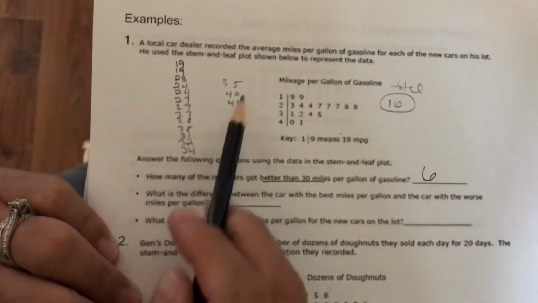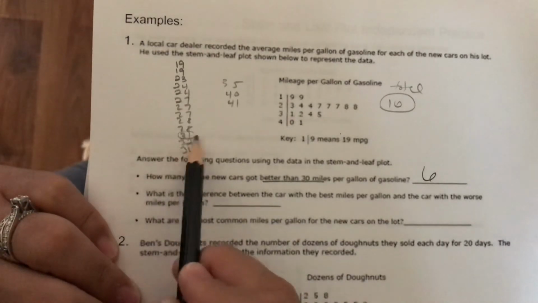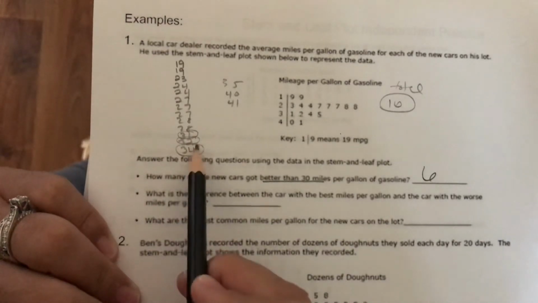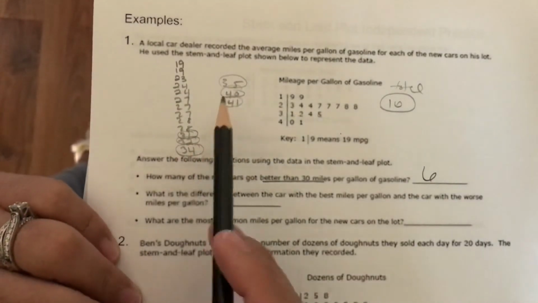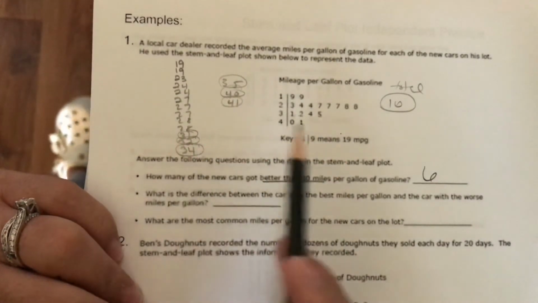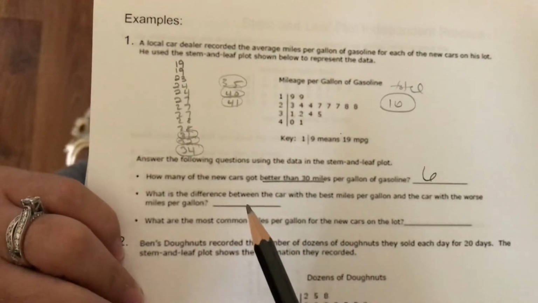Or you can look at these numbers. That's more than 30. So is this one. So is this one. So is this one. And so is this one. So there's still 6. It doesn't matter which one you want to use. You still get the same answer.